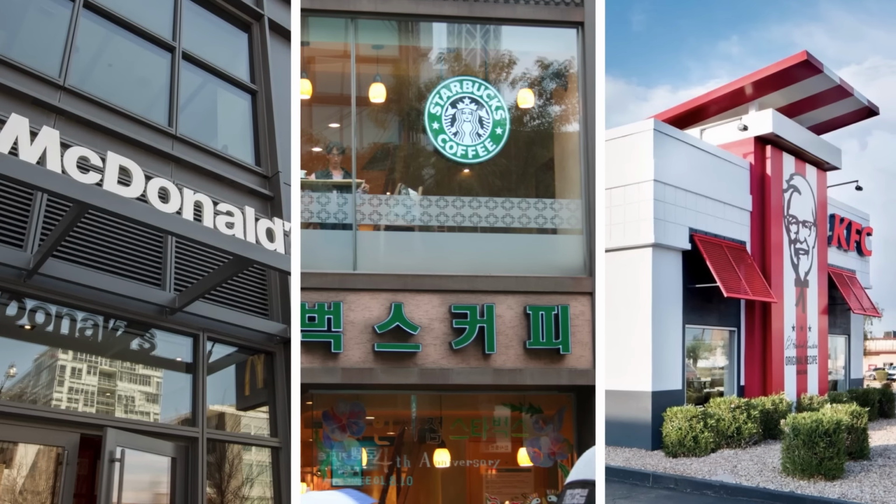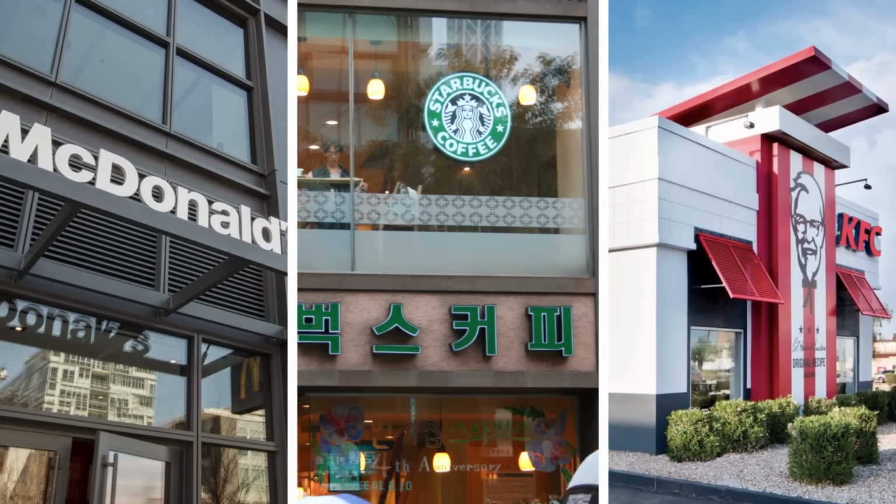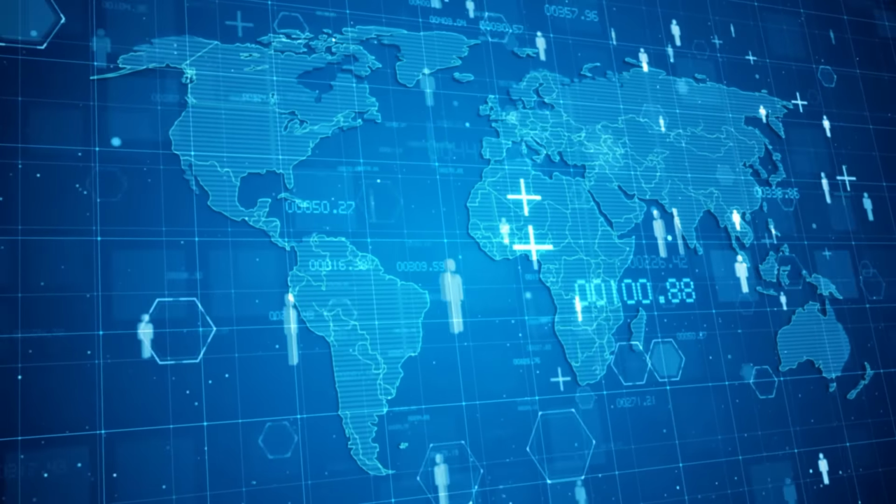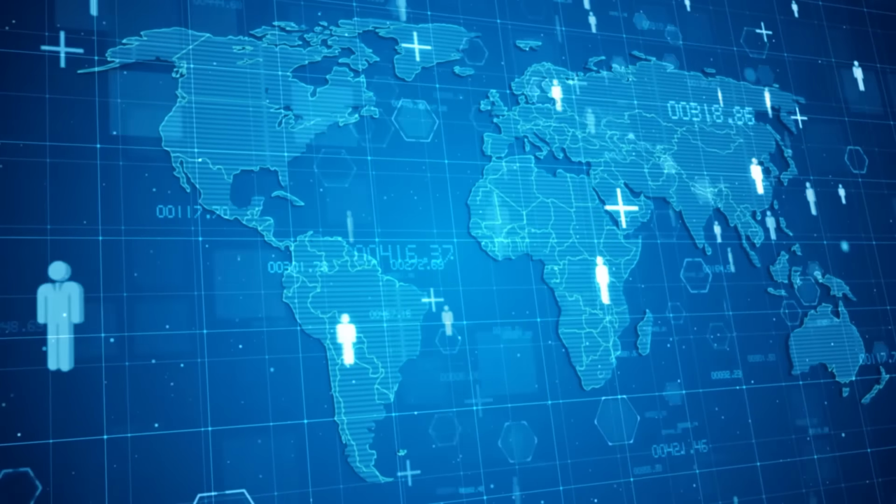For example, one of the reasons why companies like McDonald's, Starbucks, and KFC are so popular is due to globalization. These companies operate across the globe, which allows them to expand their customer base and business.